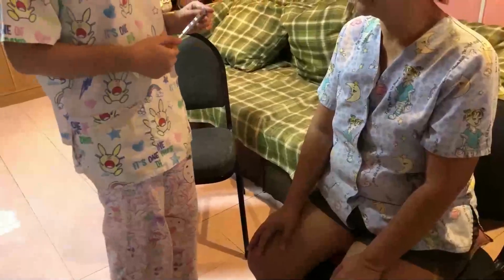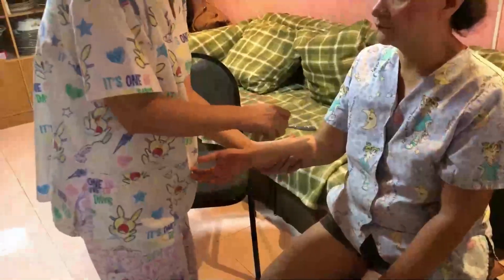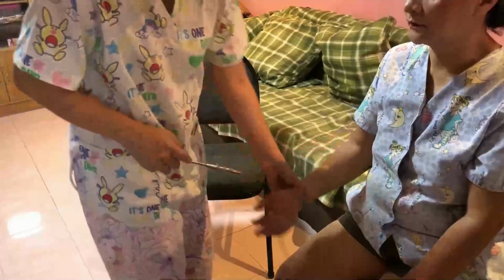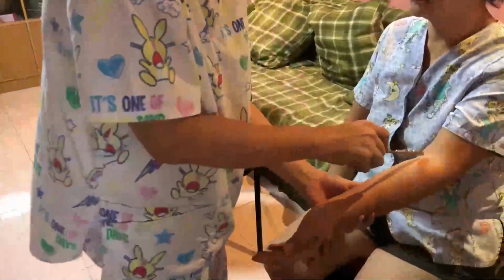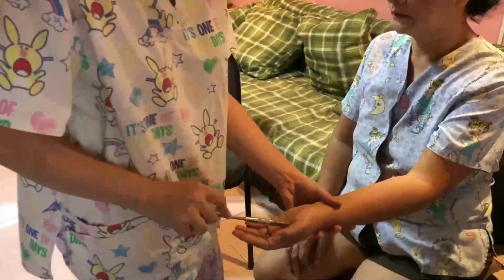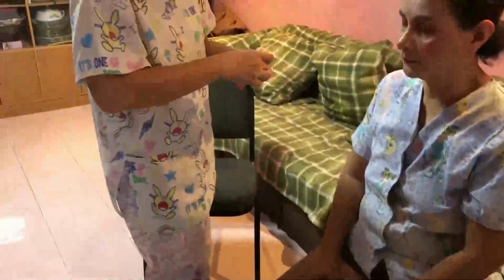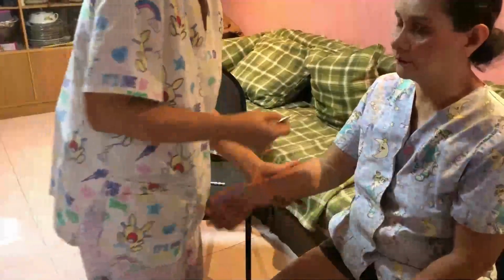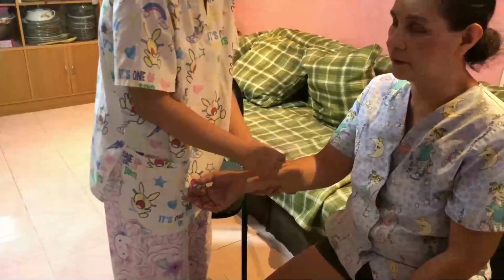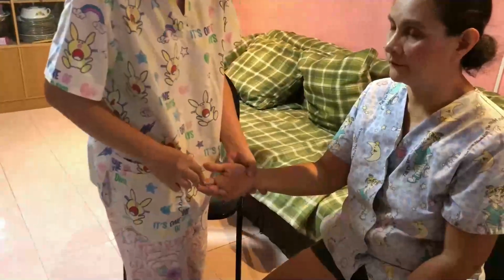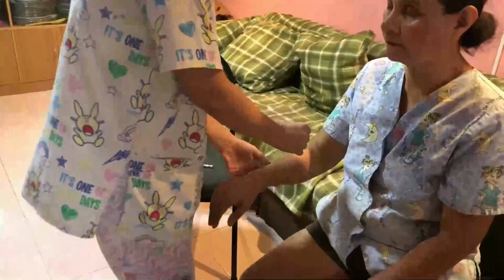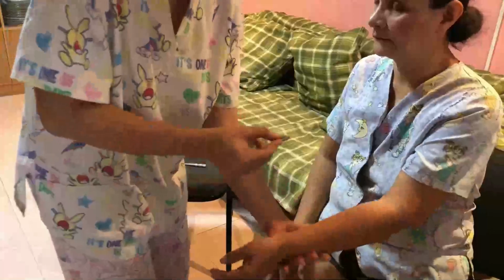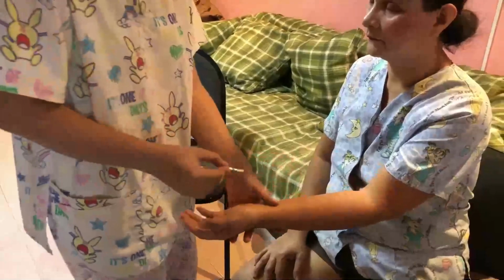So please close your eyes, ma'am. Do you feel it? Yes. How about this? Yes. Okay. How about this? Yes. Okay, for a while. How about this? Yes. The patient is able to feel the light touch of the object. For the tactile sensation, patient is able to identify areas stimulated by the brush.